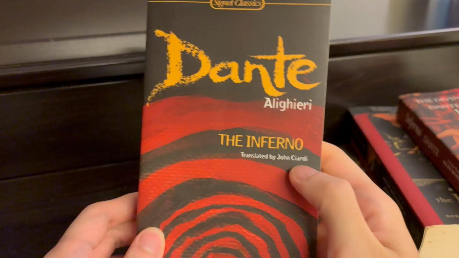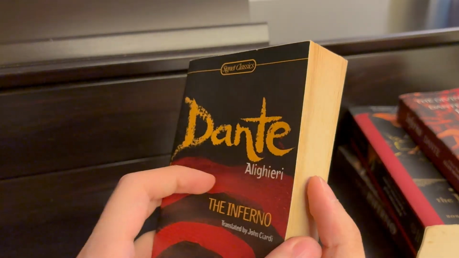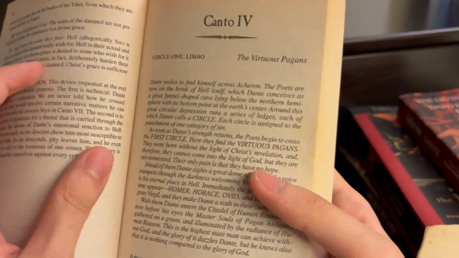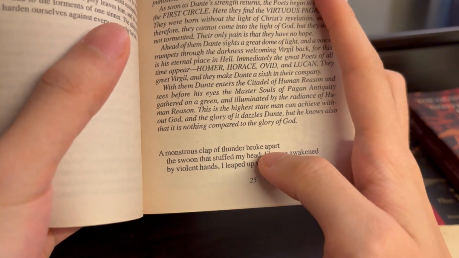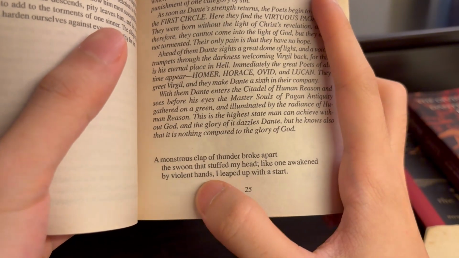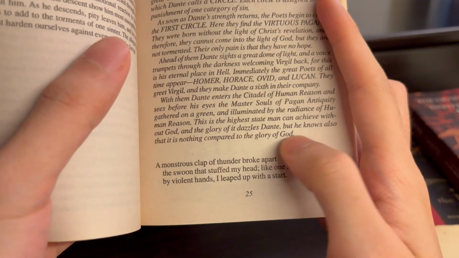Now moving on to the John Ciardi edition, I think the main selling point of this edition is that it comes with rhyme. So let's just take a look at an example. Let's just start with Canto 4 again. As an example: "A monstrous clap of thunder broke apart the swoon that stuffed my head like one awakened by violent hands. I leapt up with a start." So you can see that every first and third line rhymes with each other.